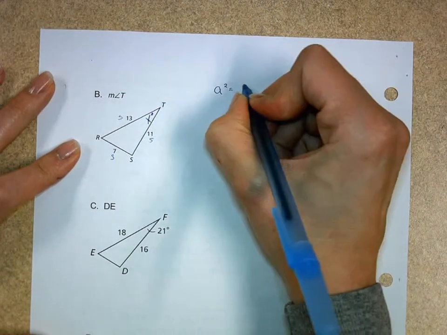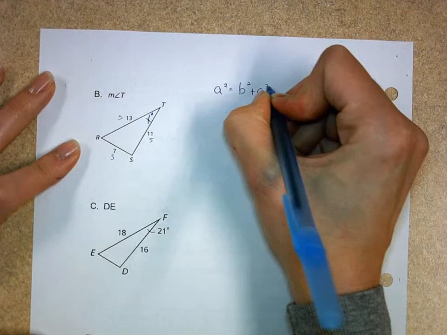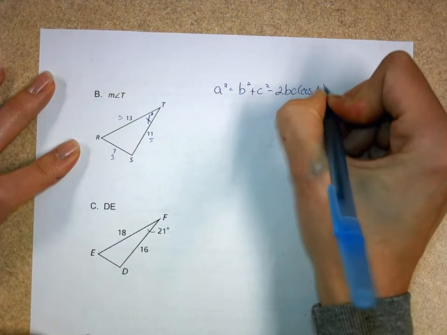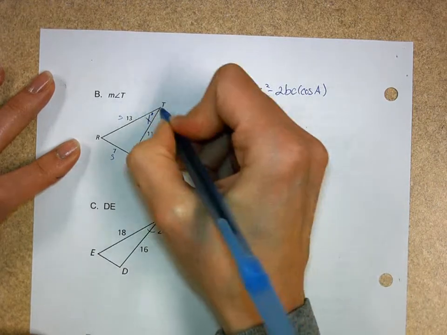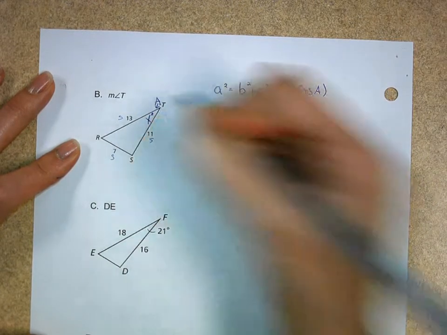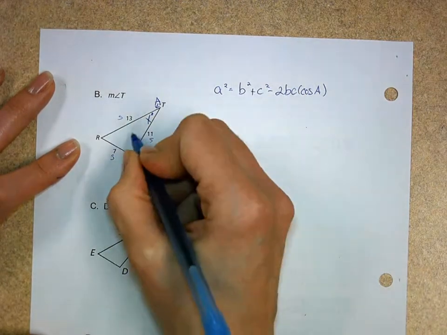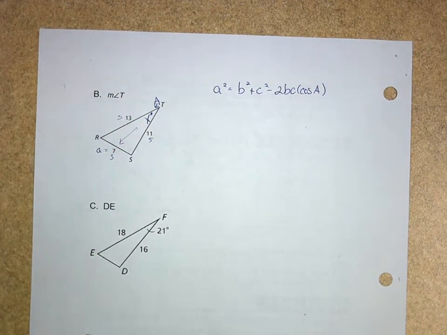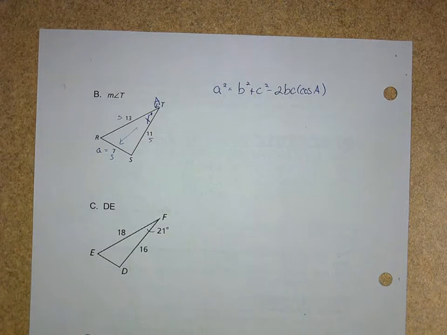We have A squared equals B squared plus C squared minus 2BC times the cosine of A. If I'm looking for the angle, this becomes the capital A. That becomes the angle I'm looking for, which means the lowercase a opposite of that is 7. So now I plug in, and again, B and C are 13 and 11.